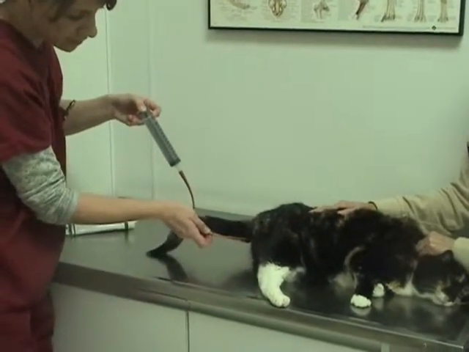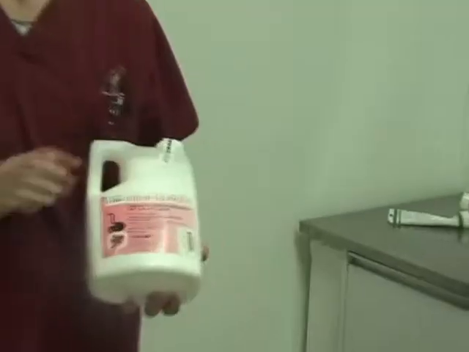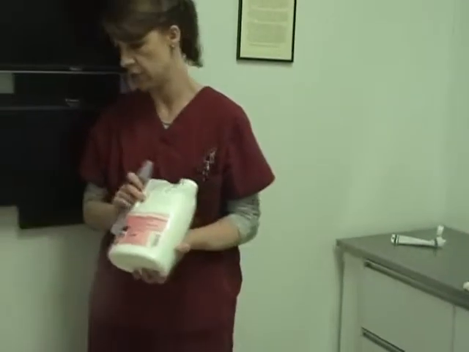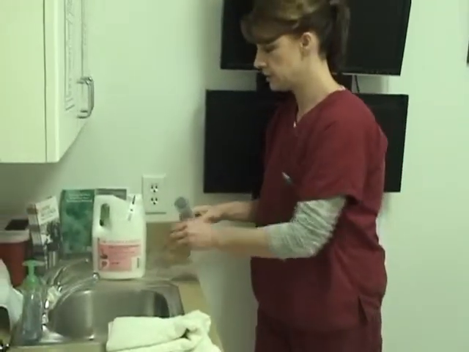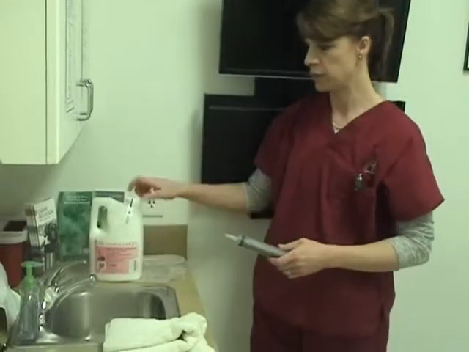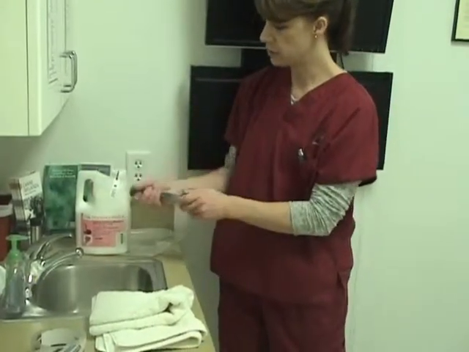About 2 hours after the patient has received the enema, it is time to administer the barium solution. The dose for barium is 5 to 8 milliliters per kilogram. This patient weighs 13 pounds, so using 4 milliliters per kilogram, she would receive 23.6 milliliters.